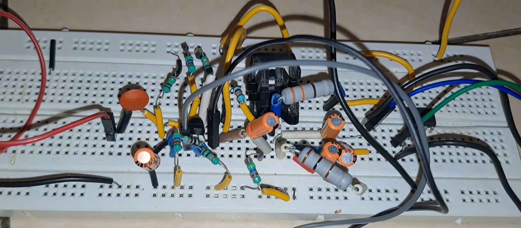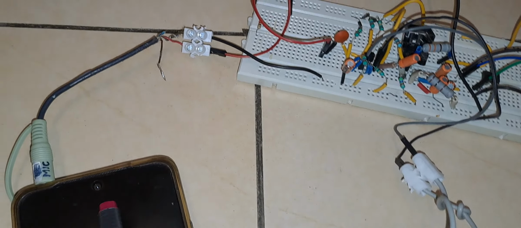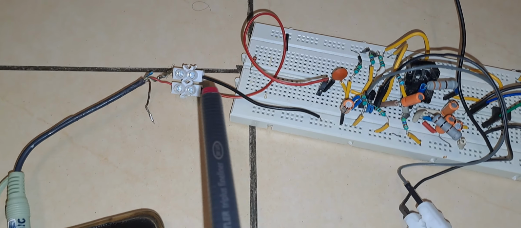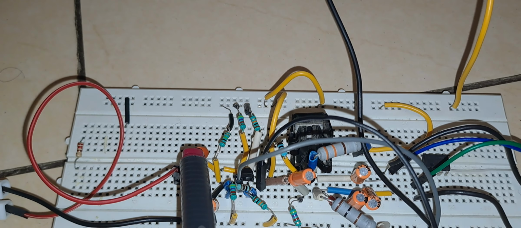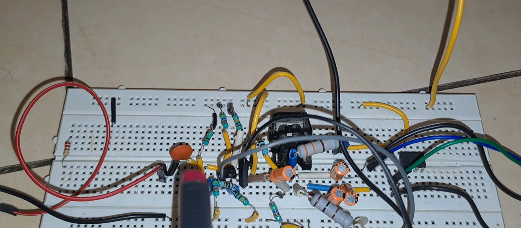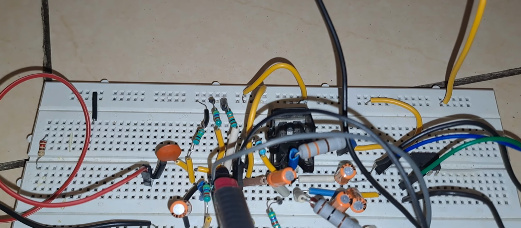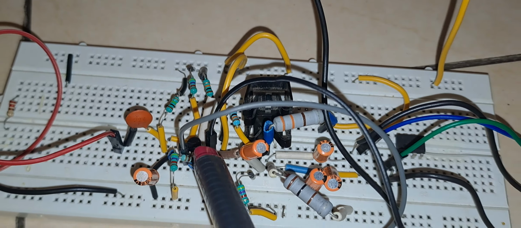As you can see here in the video, this is the cell phone. From here audio is fed to the breadboard. This is the first coupling capacitor you can see here. After this there is a group of voltage divider networks and the biasing resistors, and this is the first stage. You can see the transistor behind. So this is the first stage.